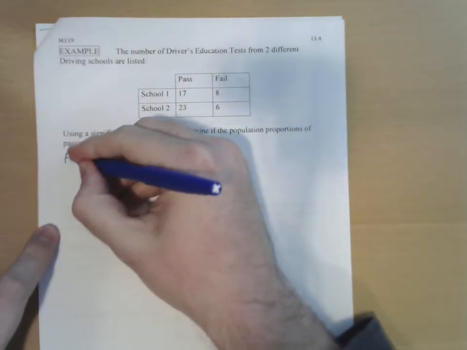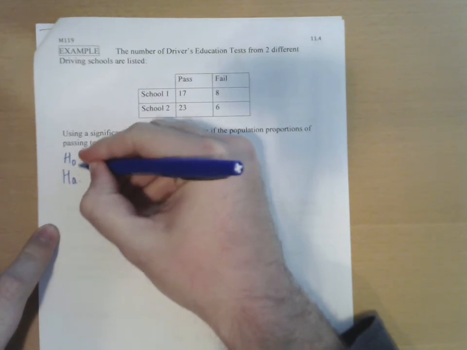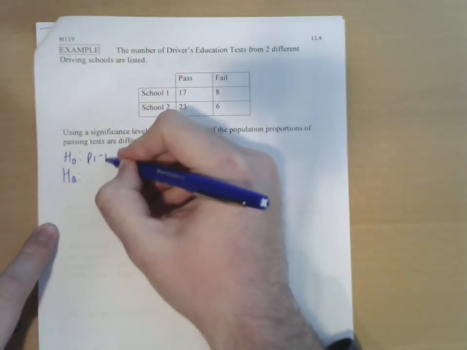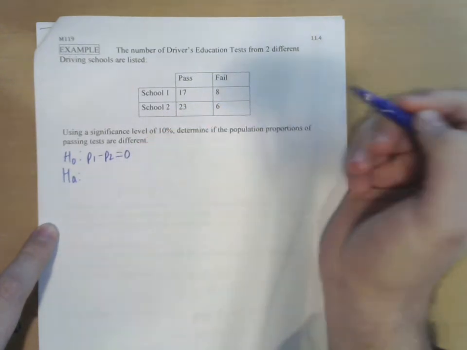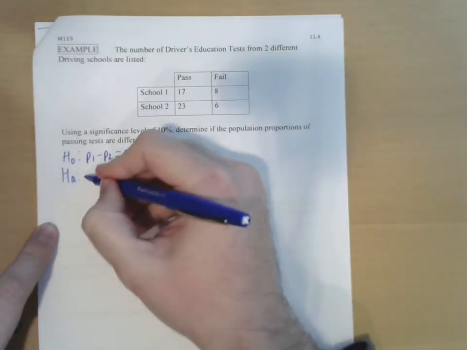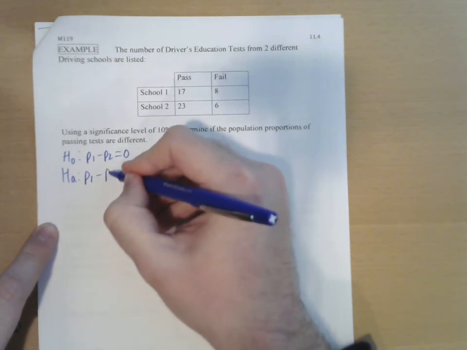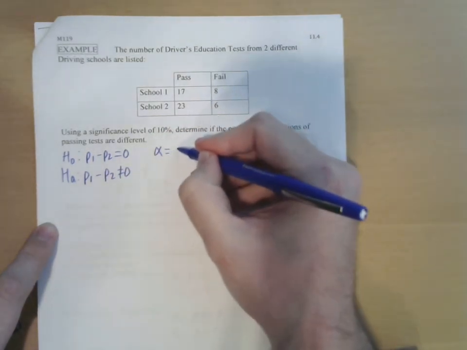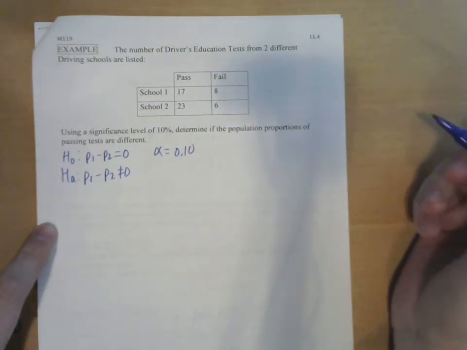So this is a two-tailed test because we're just looking at, are they different? So that means P1 minus P2 for our null is that they are equal to 0, i.e. they are not different. And our alternative is that P1 minus P2 is not equal to 0. Our alpha value is 0.10.